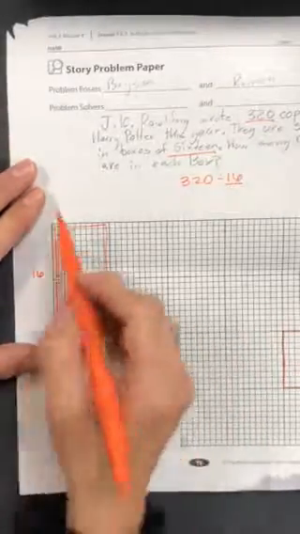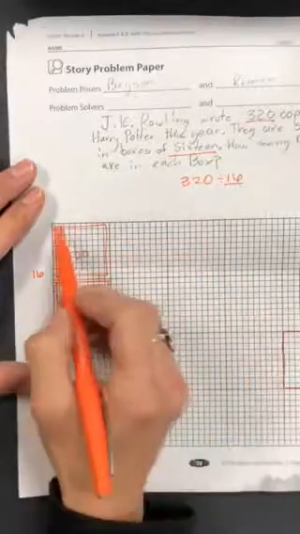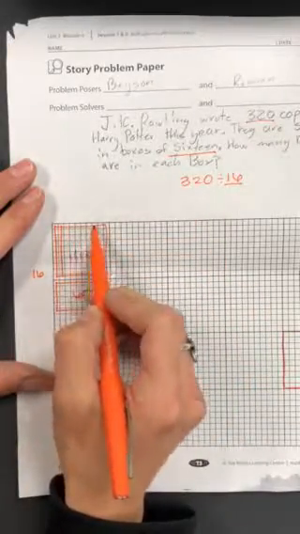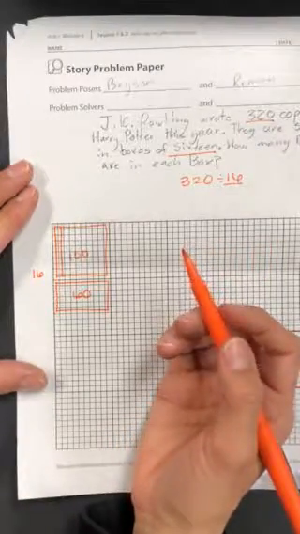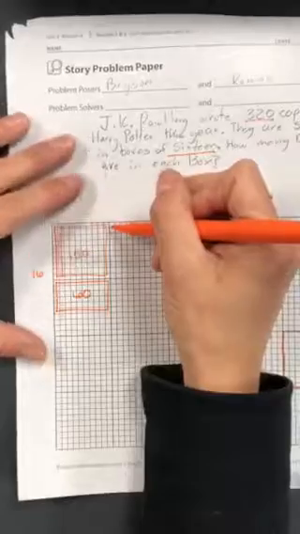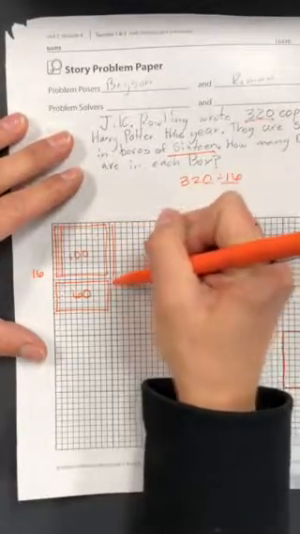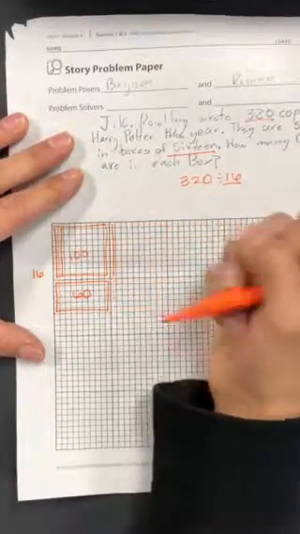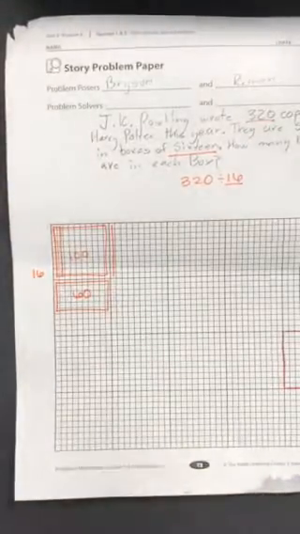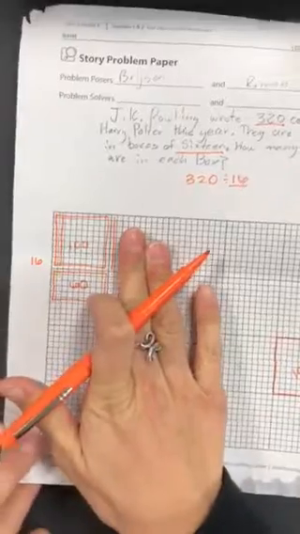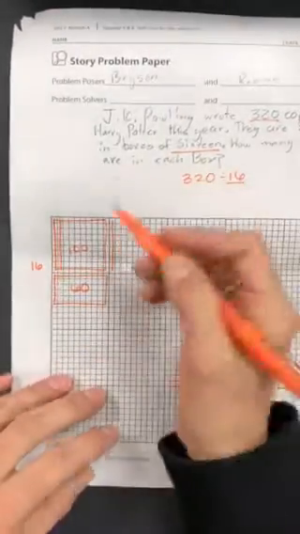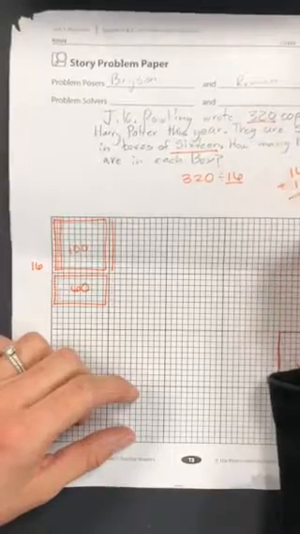So far, I have 16 groups of 1, 2, 3, 4, 5, 6, 7, 8, 9, 10. 16 groups of 10, which is 160. Now again, we could start adding 16 again until I get to 320. Or I always say, can I add an entire additional 160? And the students would say, well, yeah, you can, because I know 160 plus 160 is 320.